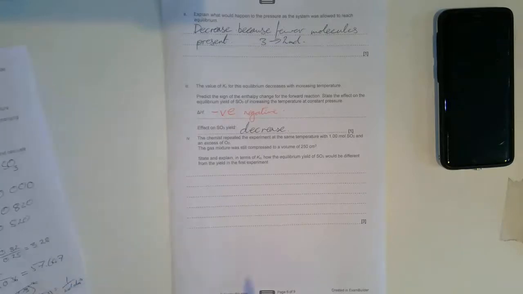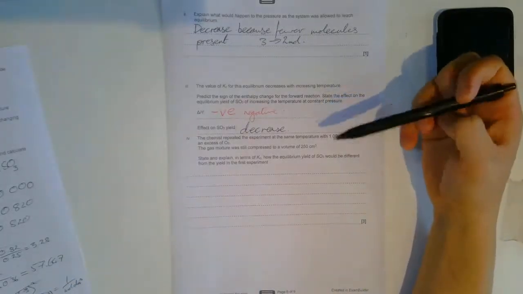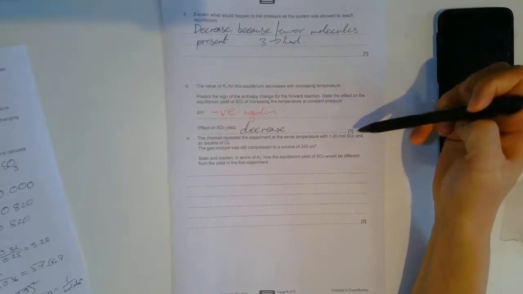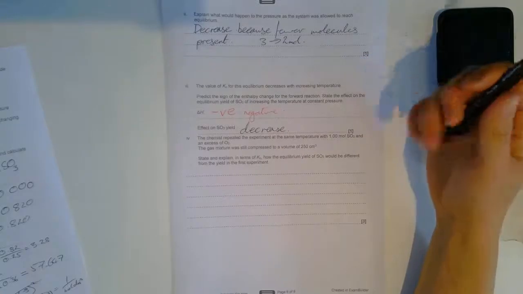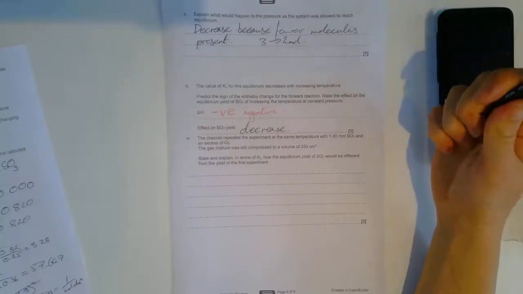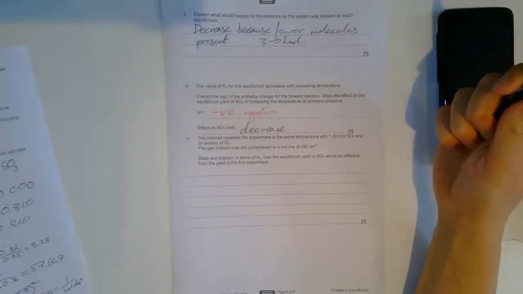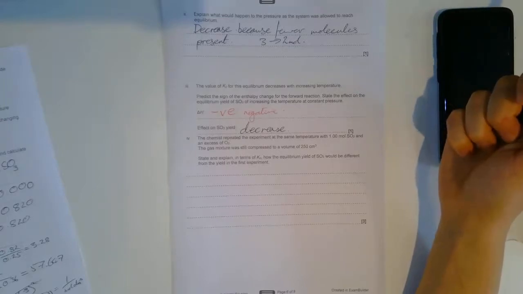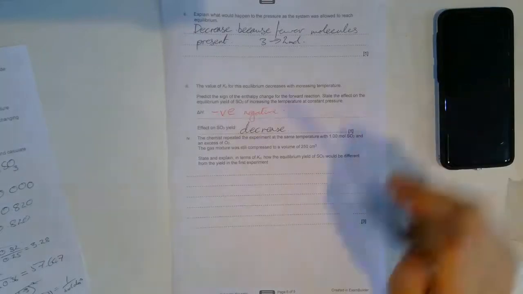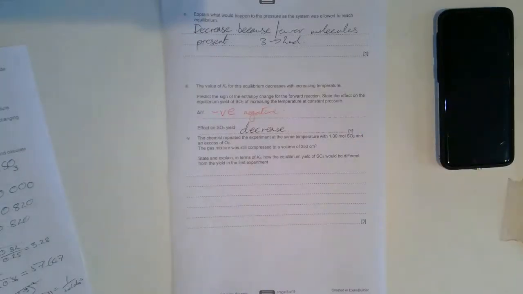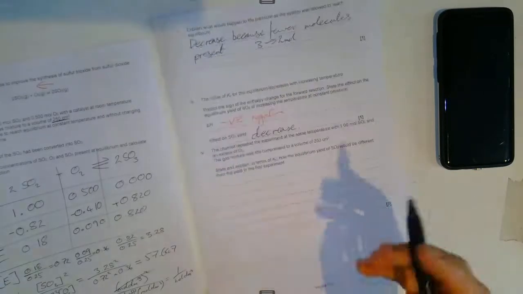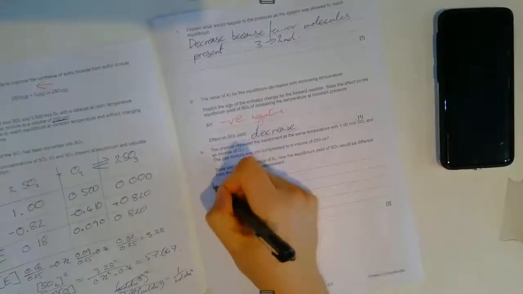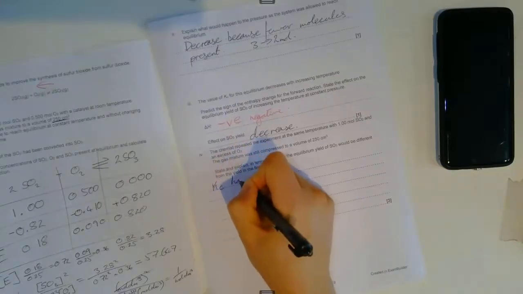So the chemist repeated the experiment at the same temperature with 1 mole per decimeter cubed of sulfur dioxide and an excess of oxygen. The gas mixture was still compressed to a volume of 250 centimeters cubed. State and explain in terms of Kc how the equilibrium yield of SO3 would be different from the yield in the first experiment. So we're doing it at the same temperature. So Kc has not changed.